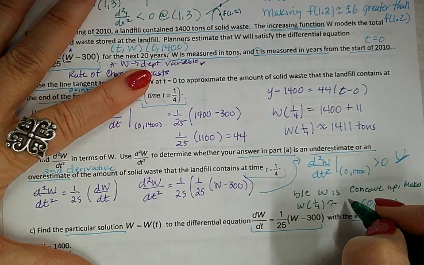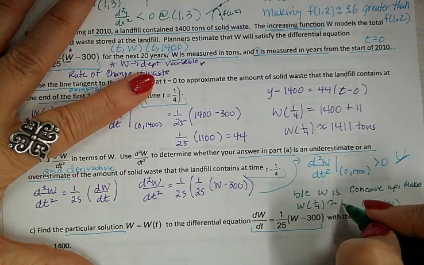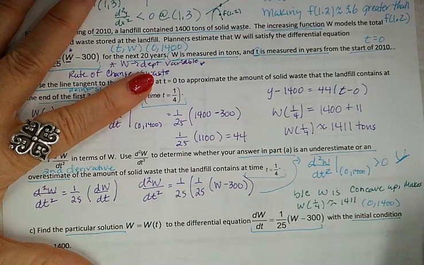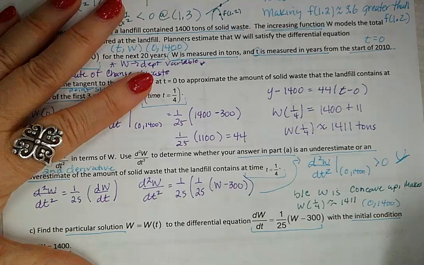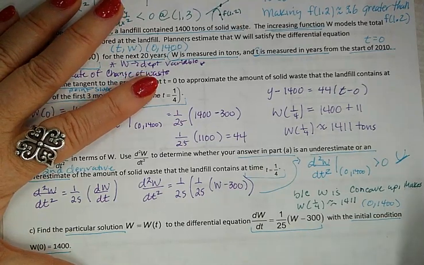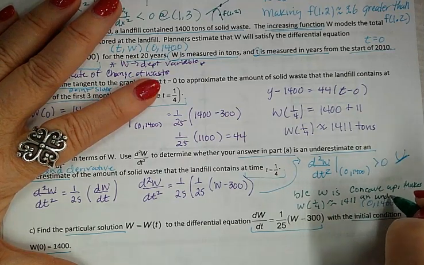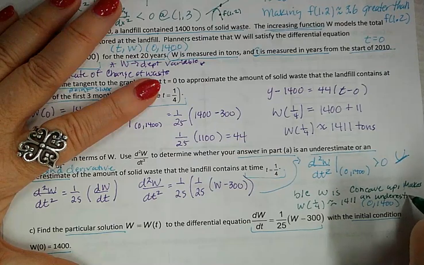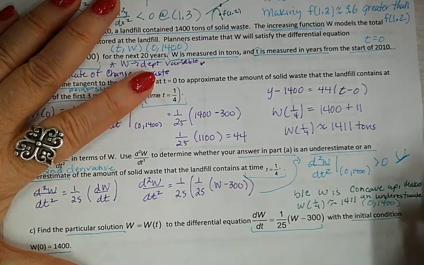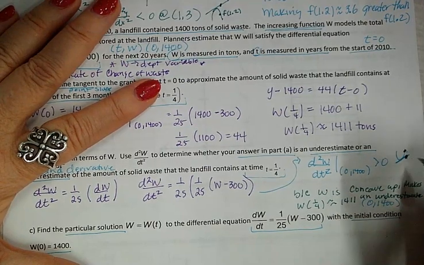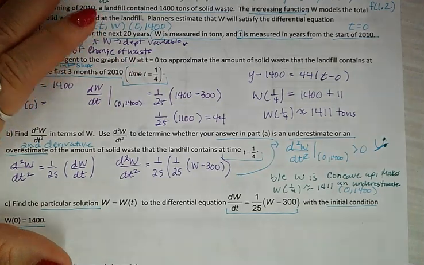what did we find that to be? 1,411. And that's where the initial condition is. So W is concave up, making that approximation an overestimate or an underestimate? An underestimate. Right? So that means the estimate's down here on the line, but the point is up here, so you can clearly see that that is below at that point.